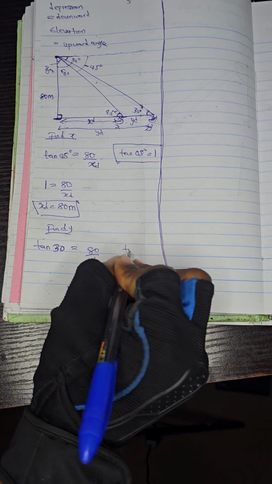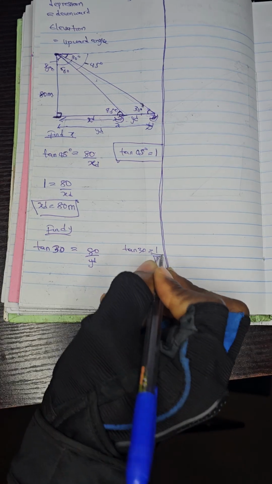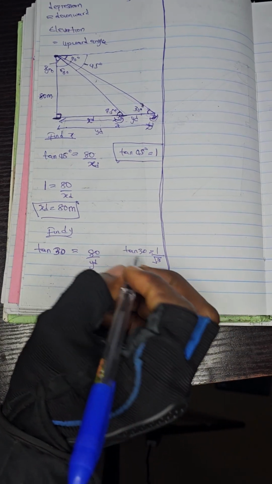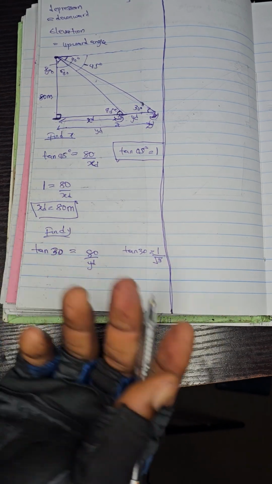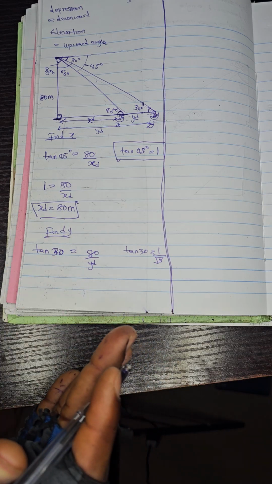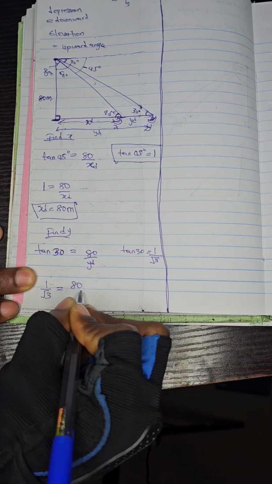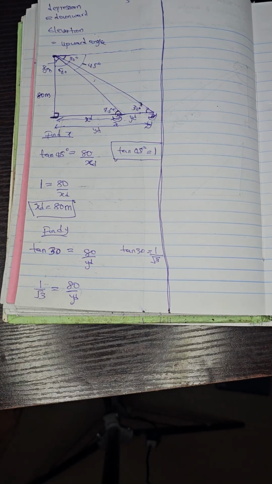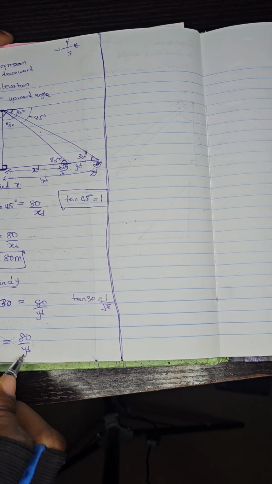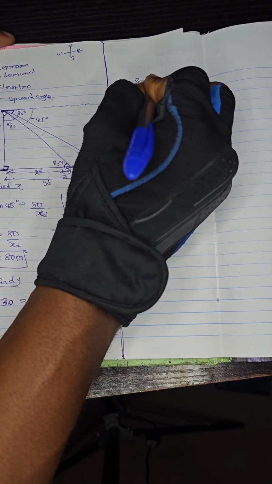So from what we did earlier, tan 30 is 1 over root 3. I know I said that it's always good to remove this sort from the under. The second answer to this is root 3 over 3. Anyone you use to solve it, you get the answer. But I want to use this because that's what the textbook is using, so that when you study the textbook, you don't get confused. So I will now have 1 over root 3 is equal to 80 over yd. When you cross multiply, you have yd equals 80 root 3.